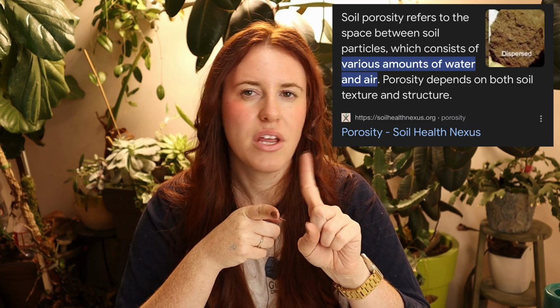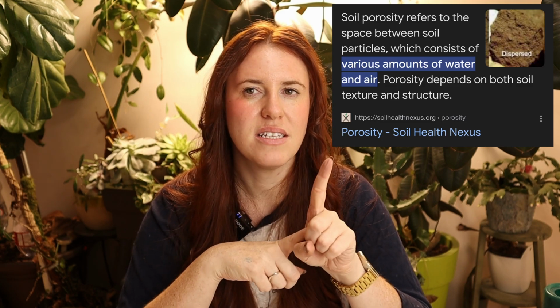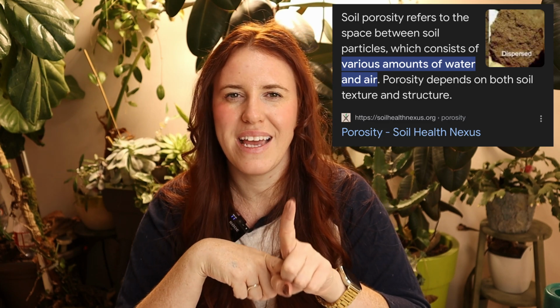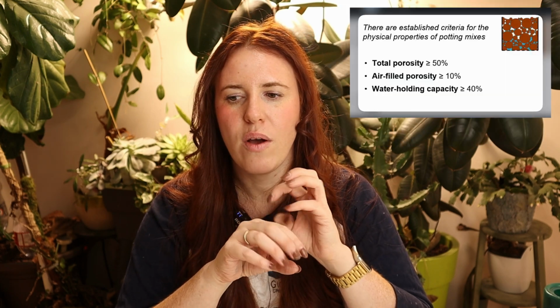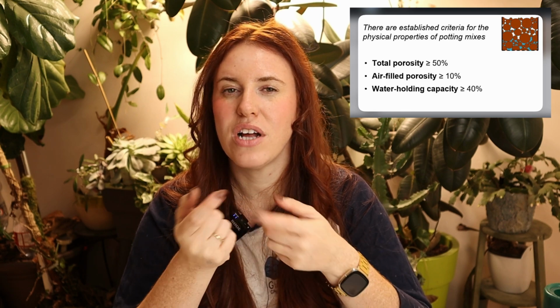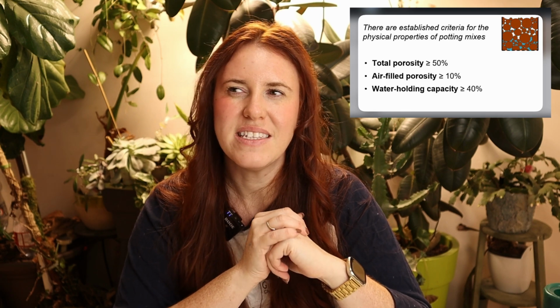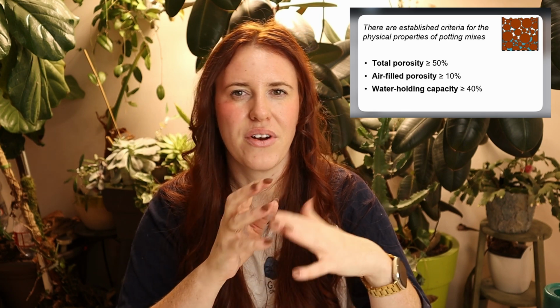Sometimes in a garden you could include organic material, but typically we're only speaking to the 3. Wherever there's not water and not soil, there should be air. This isn't necessarily a 30-30-30 split. It can vary depending on, say, the texture of your soil.